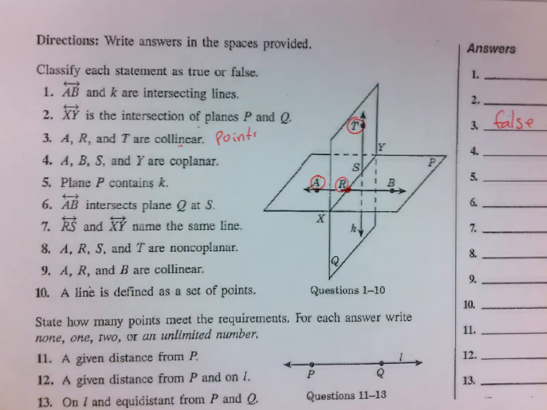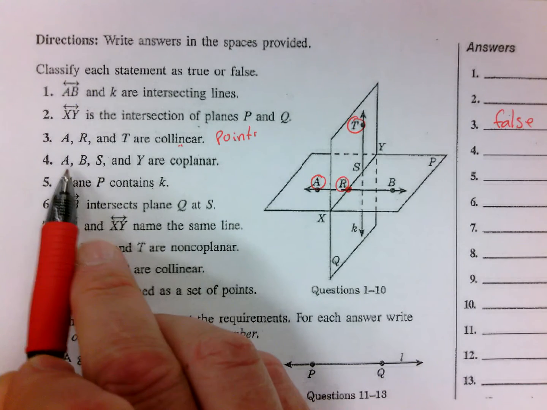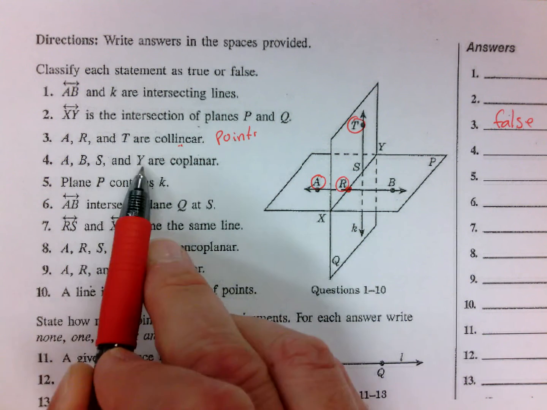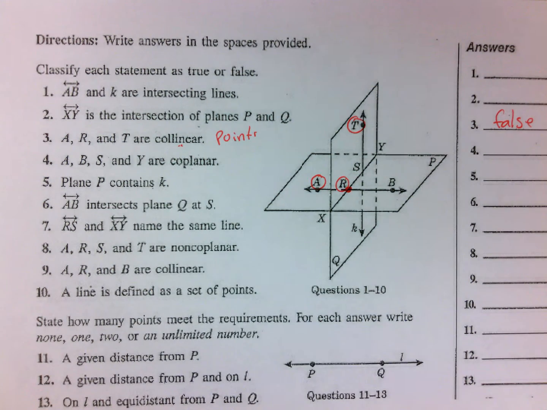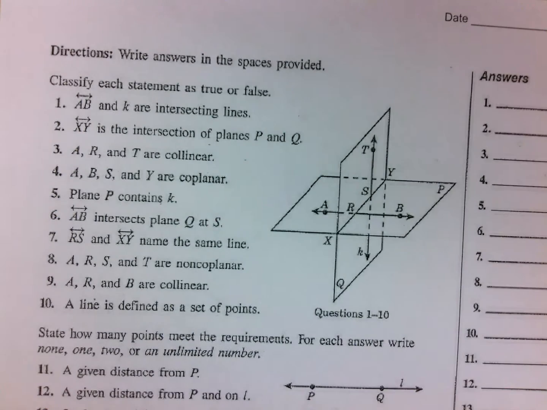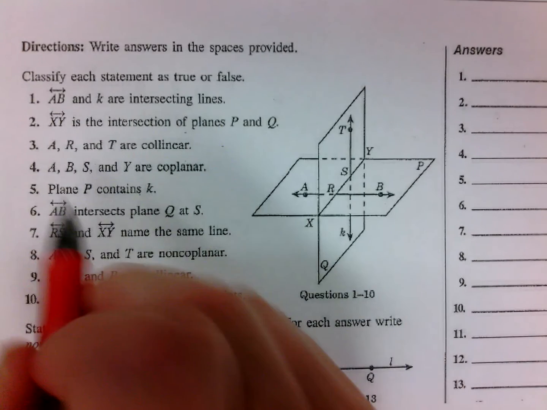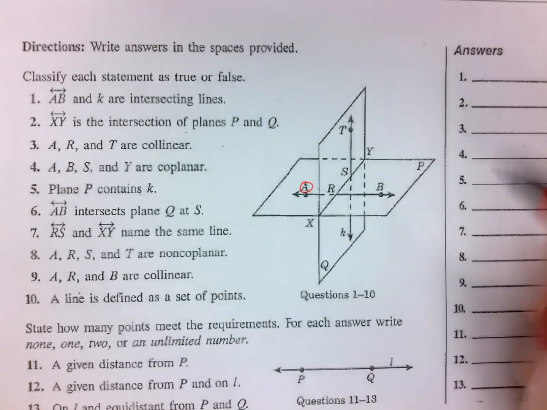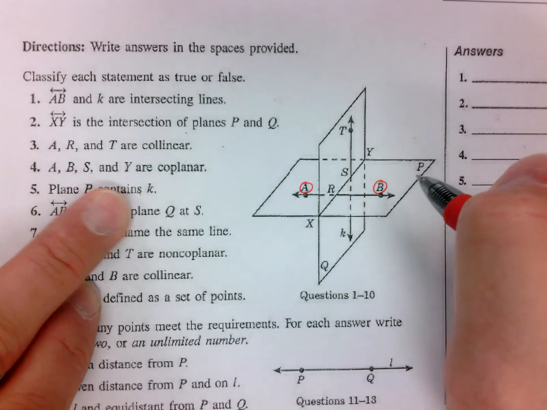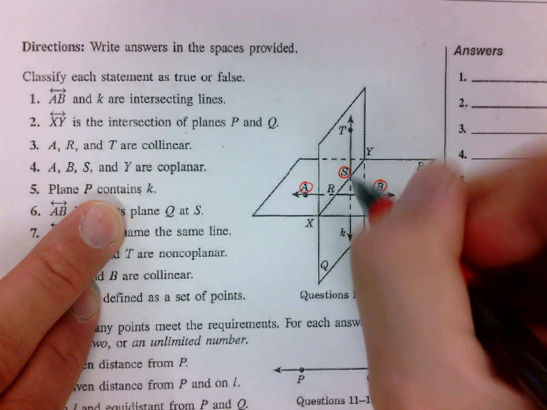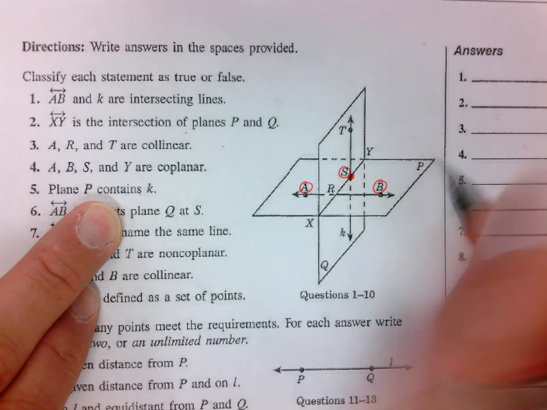Number 4. Points again, capital letters. A, B, S, and Y are now coplanar. Let me give you a new paper. Number 4. A, B, S. Now S would be this intersection right there.